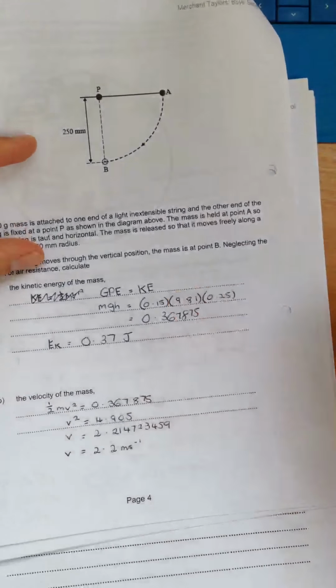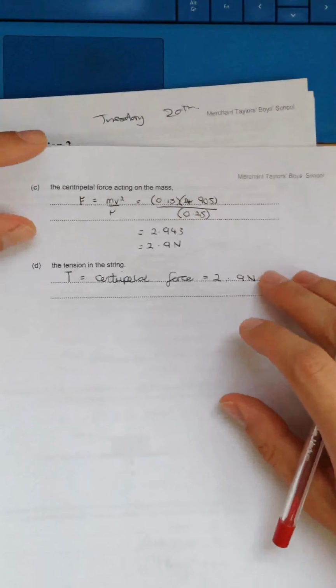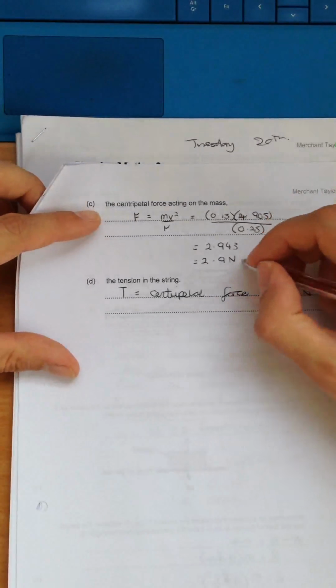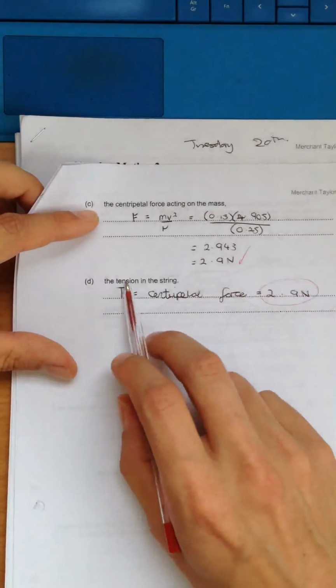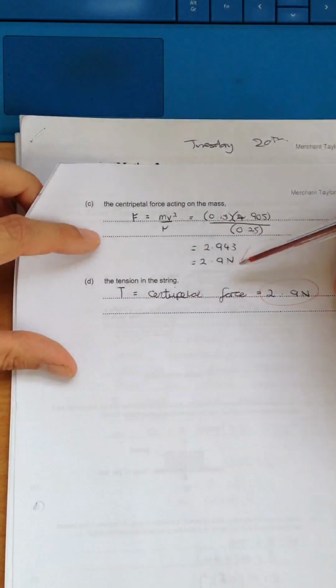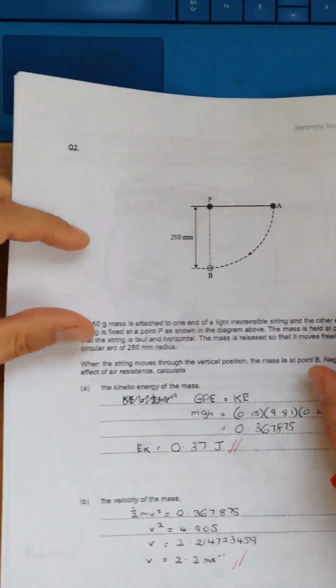Okay, question 2, this looks good. Good. Yeah, good. Now this here is not right. What's the tension in the string? Okay, so you've just worked out that the centripetal force is this. Okay, now let's look at the diagram.